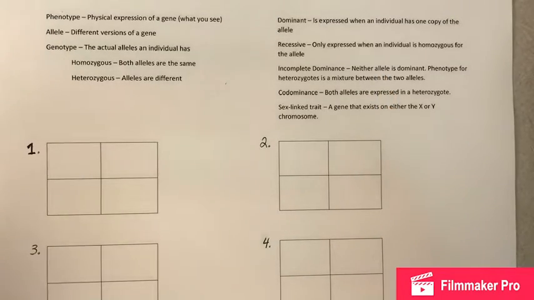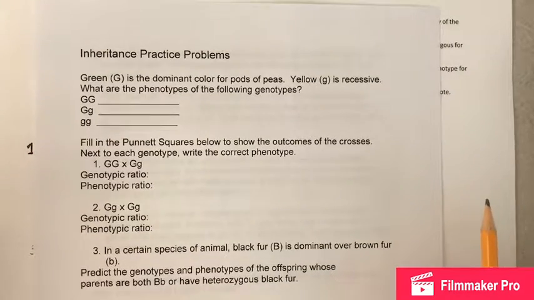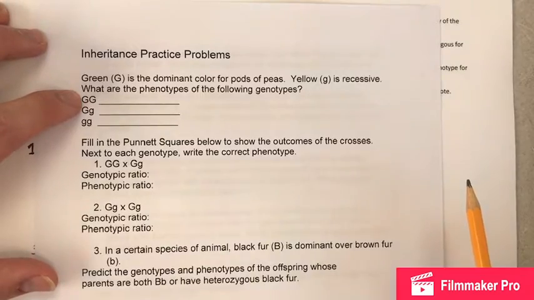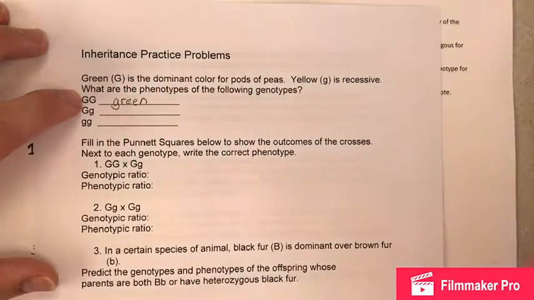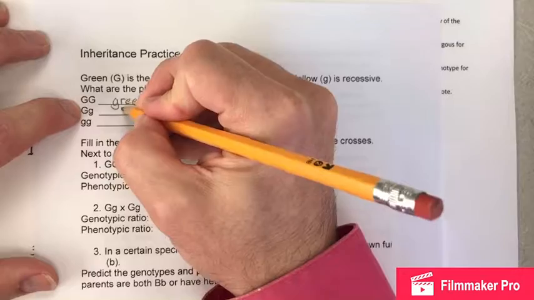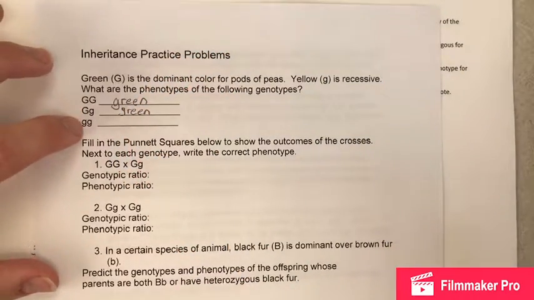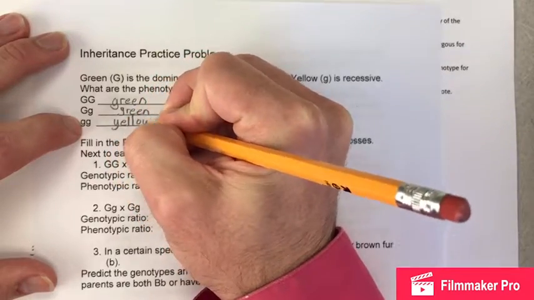Okay, so within our first example here in these inheritance practice problems, I'm going to go ahead and put that here so we can see it. We've got green, capital G, since we show our dominant allele with a capital letter, is the dominant color for pods of peas. Yellow, which is the lowercase g, is recessive. What are the phenotypes for the following genotypes? So we've got big G, big G, and those are the same, so that's going to be our expression. So here we've got green as our phenotype. We've got big G, little g, and so here our alleles are different. This individual is heterozygous, and so we need to look at which of the alleles is dominant. In this case, the big G is green, so this phenotype is also green. Now we have a homozygous recessive individual, so both of the alleles are the same and they're the recessive allele, so this phenotype will actually be yellow.